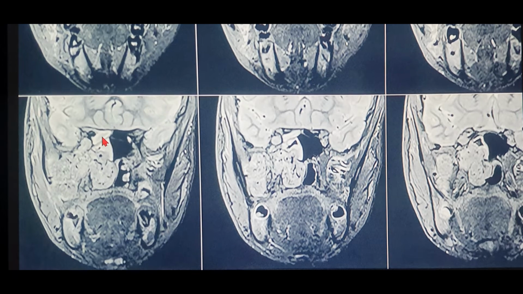And you can see, as we saw on the CT scan, it was completely opacified with collections. So in those scans, we could not differentiate whether it was the mass or the collection. So this is where the MRI plays a very important role. Now, as you can clearly see, this is the JNA. We can see it right there. This is the JNA.